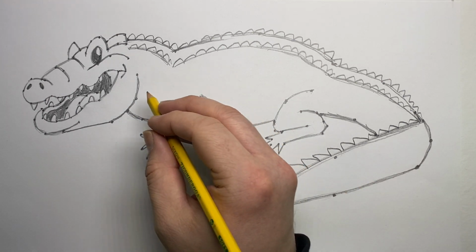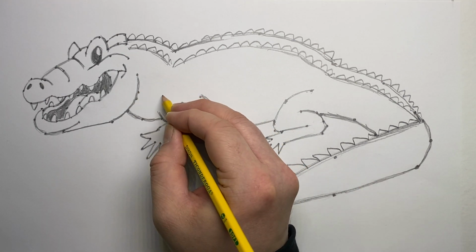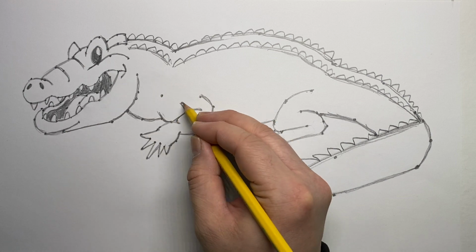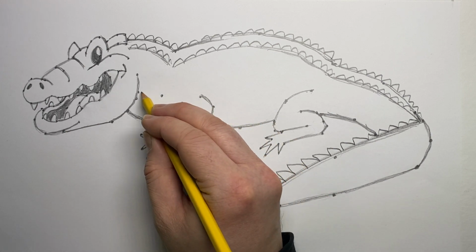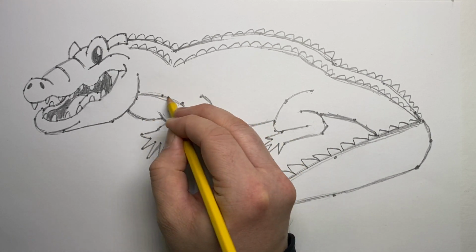So, okay, we've got this gator pretty much done. We're going to go ahead and put a dot here and a dot here. And we're going to use this armpit dot. And we're just going to kind of make a nice curving line there.